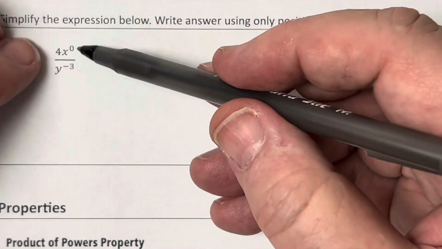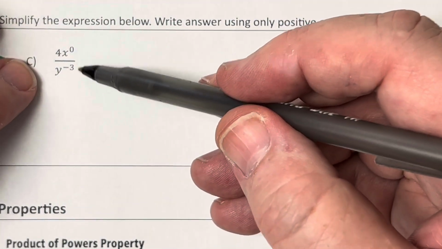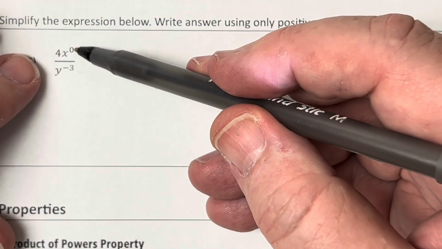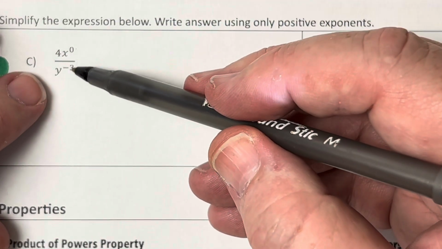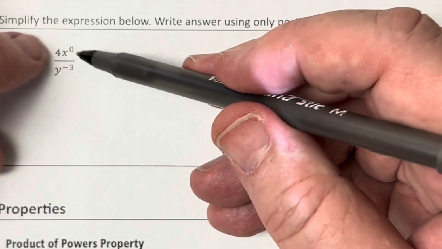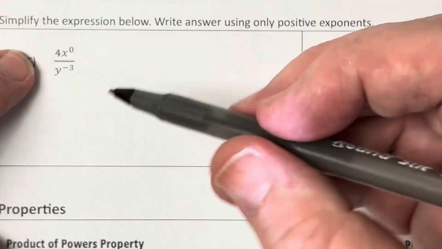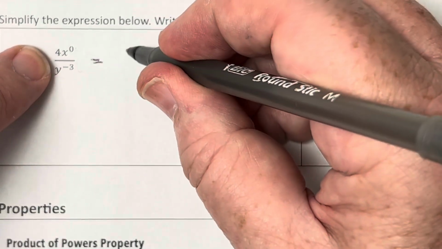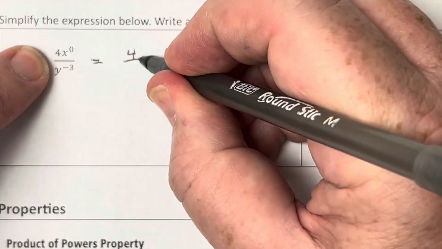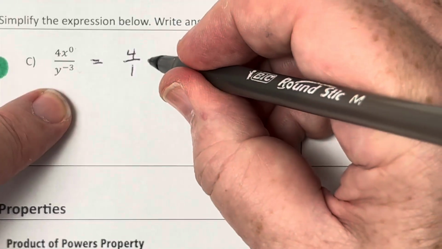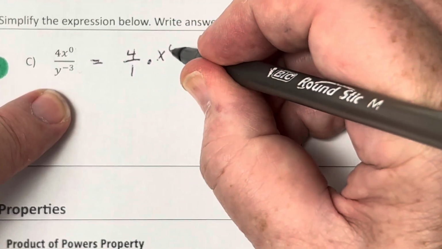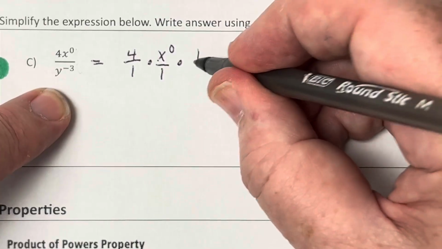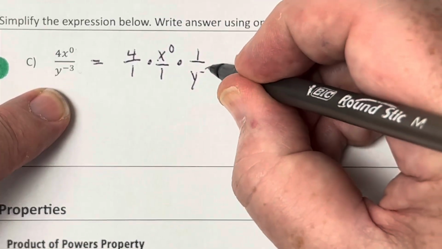Here we have things happening in the numerator and the denominator: 4 times x to the 0 power, and then y to the negative 3rd. Let's unpack this, and then we can put it back together. I'm going to write this as a fraction, 4 over 1 times x to the 0 over 1 times 1 and y to the negative 3rd power.